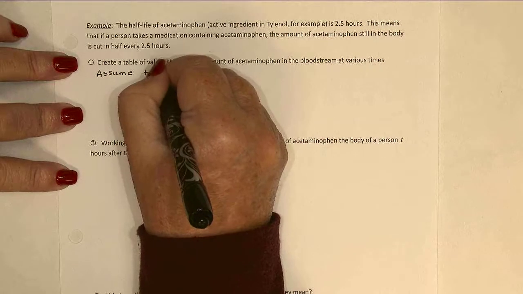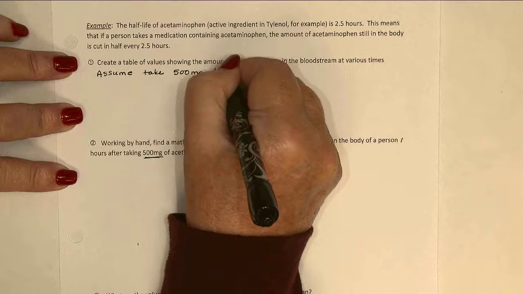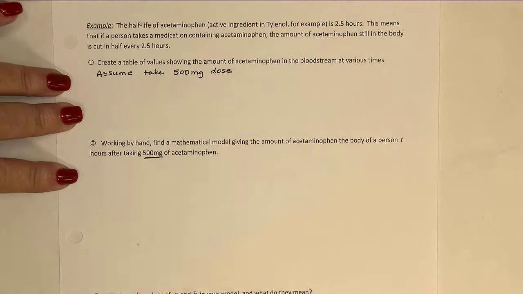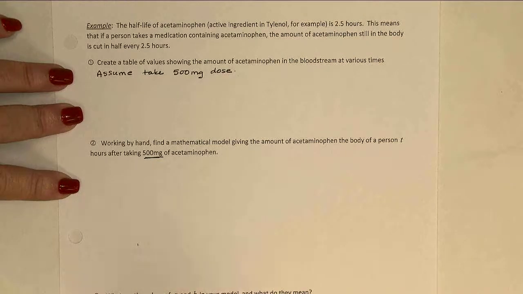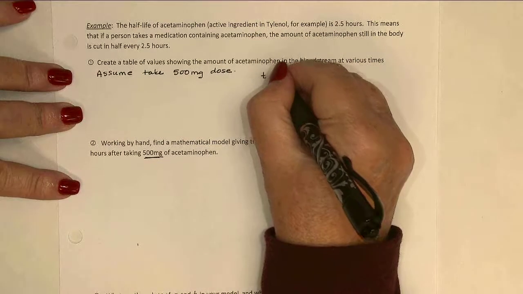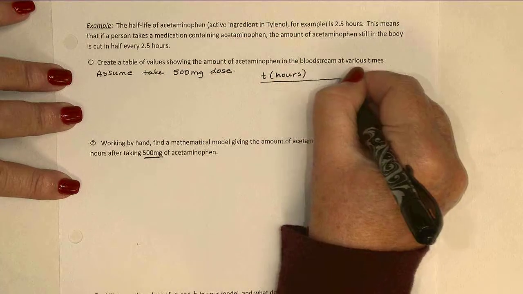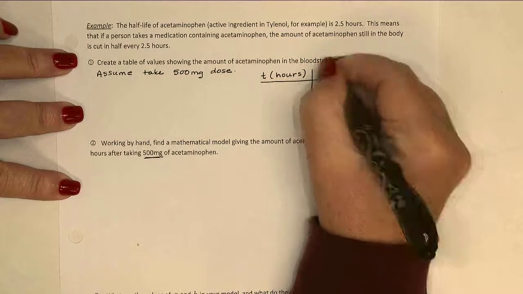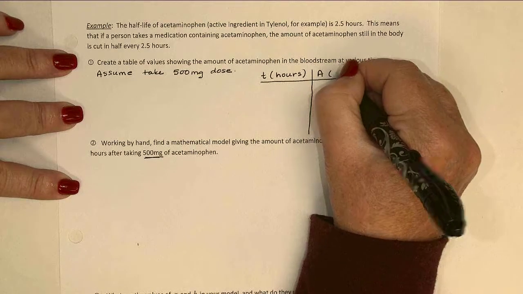We'll assume that we take a 500 milligram dose. All right, so let's see. I'm going to put my time in hours. And let's call A the acetaminophen in milligrams.